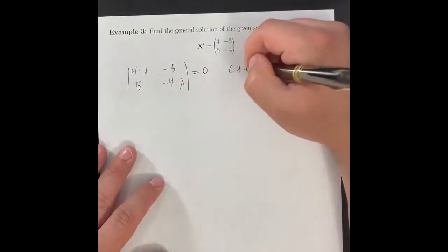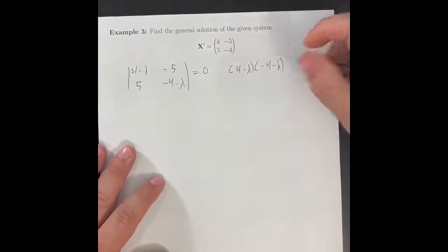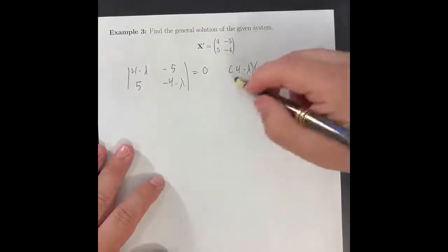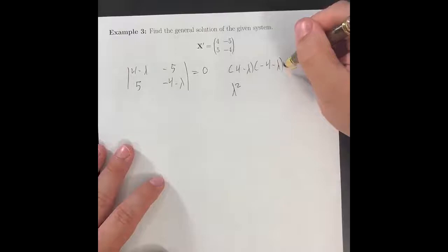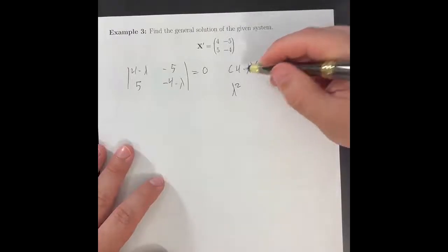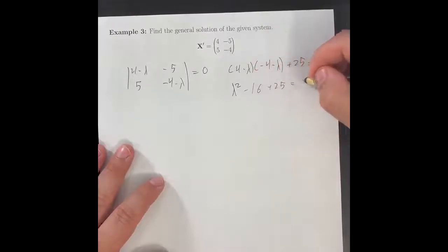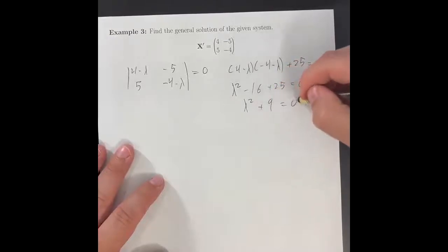So we get 4 minus lambda times negative 4 minus lambda, minus negative 25, so plus 25 equals 0. Distributing this out, we get lambda squared, minus 4 lambda plus 4 lambda, those cancel, minus 16 plus 25 equals 0, or lambda squared plus 9 equals 0.